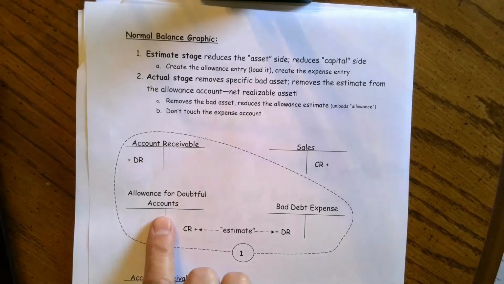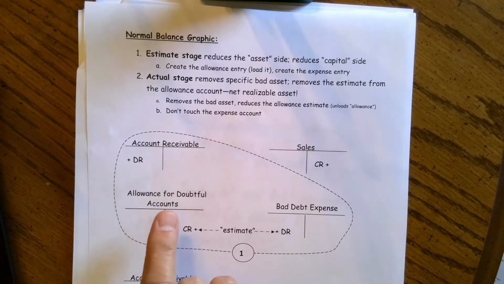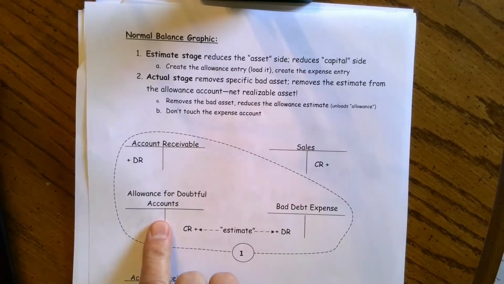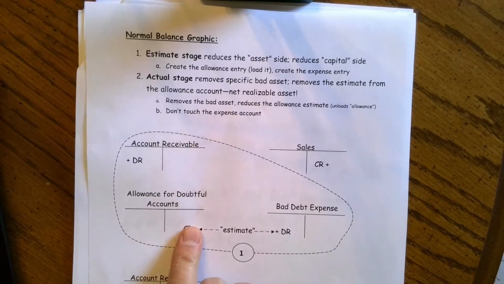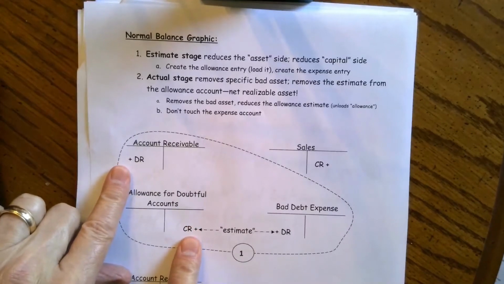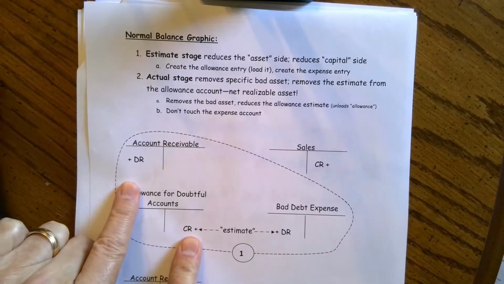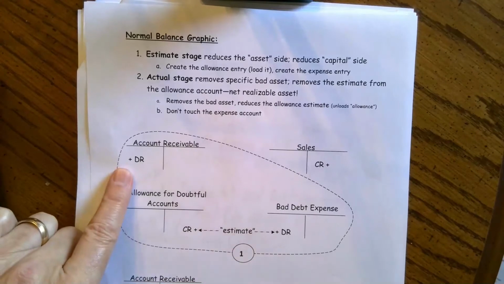Again, the allowance for doubtful accounts, sometimes entitled the allowance for bad debt expense, interchangeable accounts, is a current asset account. It's a contra asset account. It normally has a credit balance. It offsets the balance of accounts receivable. The net of those two numbers is the net realizable amount that's expected to be collected from customers who have an account receivable.